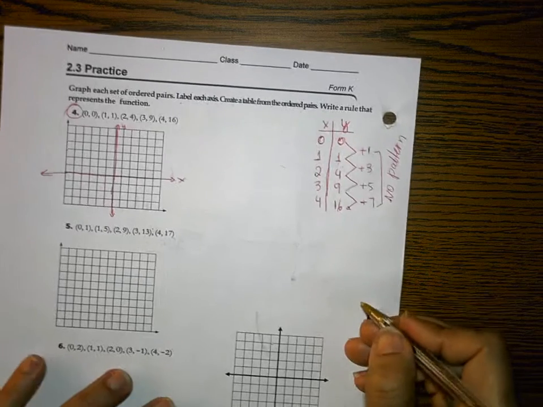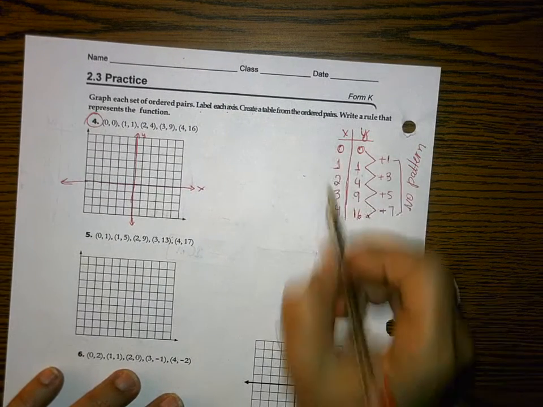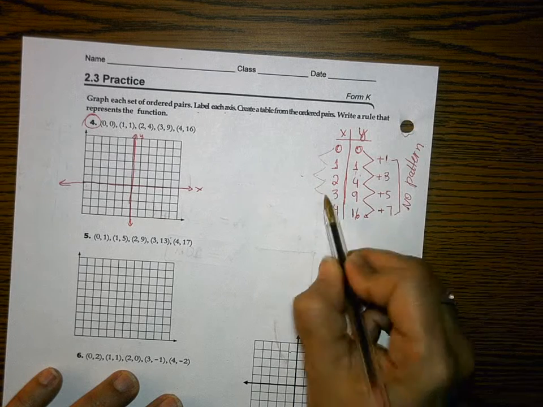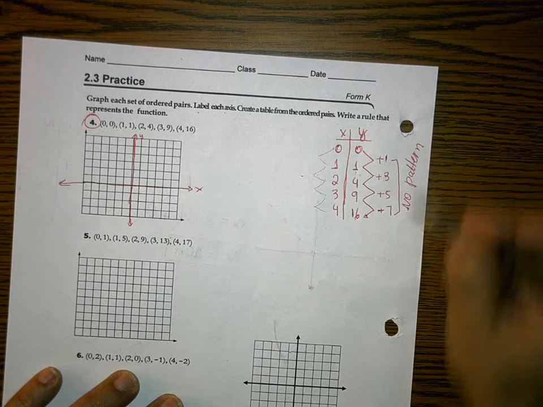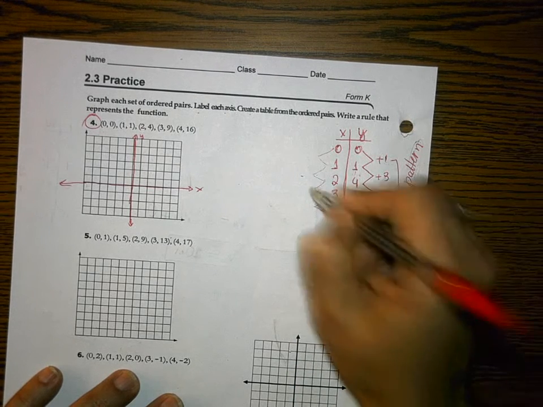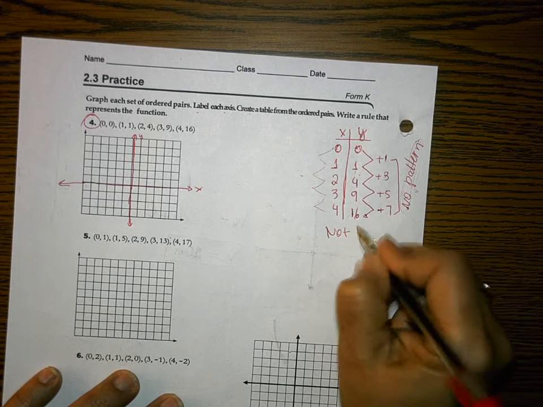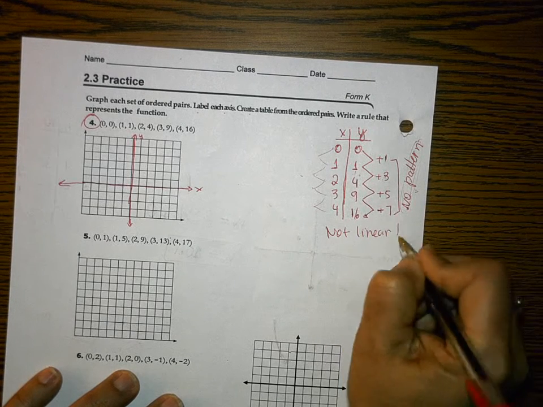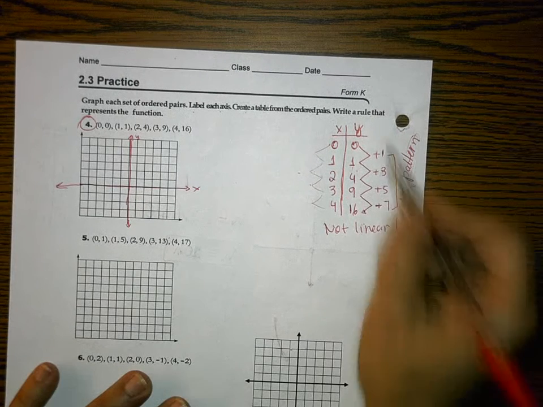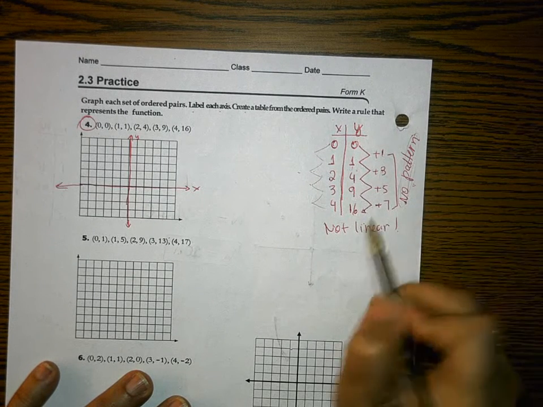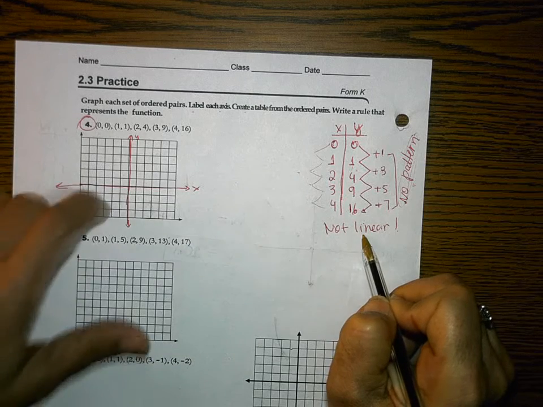No pattern, not linear. There is a pattern right here from 0 to 1, 1 to a 2, 2 to a 3, 3 to a 4. But I have no pattern over here. I cannot define a pattern on the x values. Not linear. And how you're going to show this to me on the test? You just show exactly what I'm showing over here. Ms. Myers, no pattern here, not linear. I can prove it to you on the table.